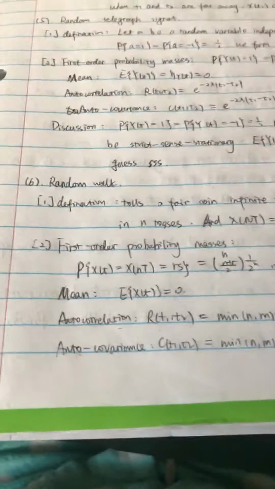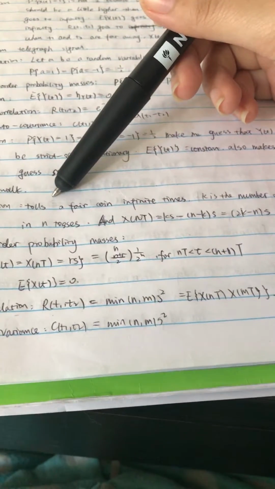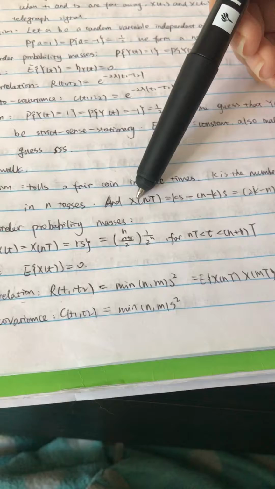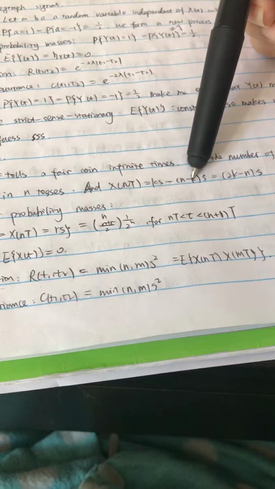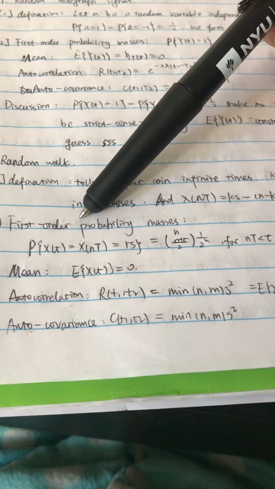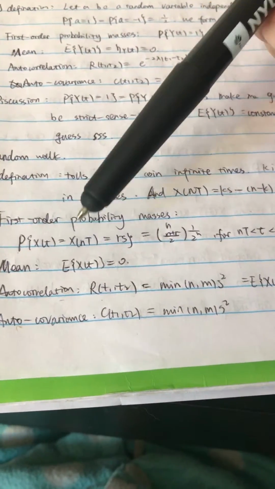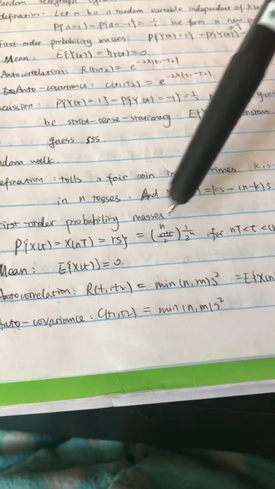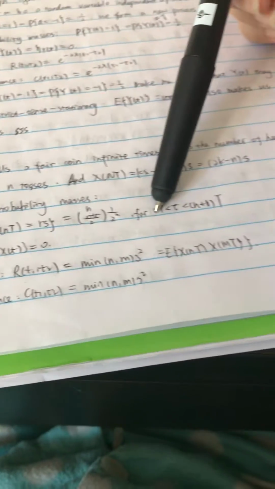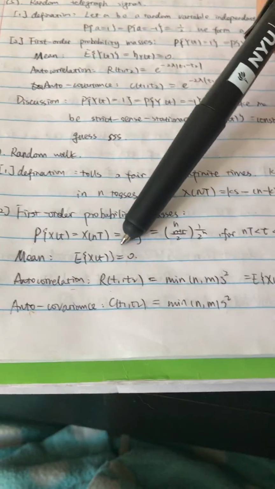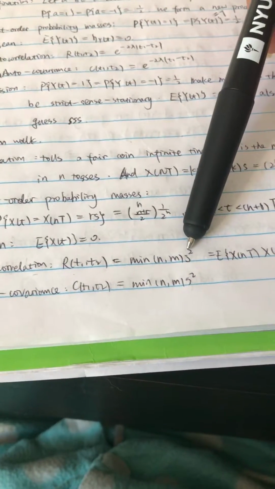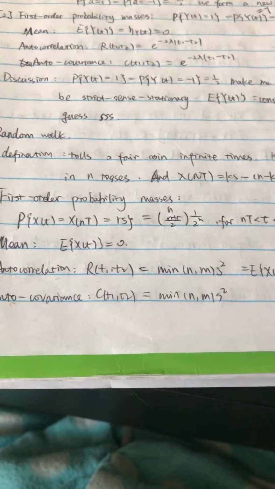And next is the random walk. The definition is that we toss a fair coin infinite times. K is the number of heads in the tosses, and X(n) equals K minus (n minus K). This is equal to 2K minus n. The first order probability mass function is P(X(n) equals r) is equal to the binomial of n over (n minus r) over 2, times 1 over 2 to the n. And the mean is equal to 0. The autocorrelation is equal to the minimum of n and m. And the autocovariance is also equal to this.